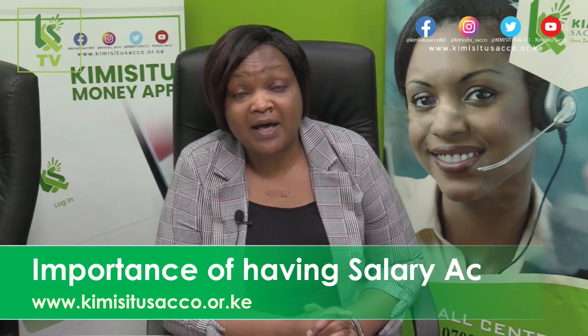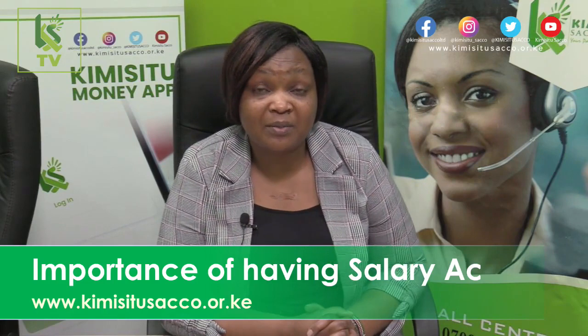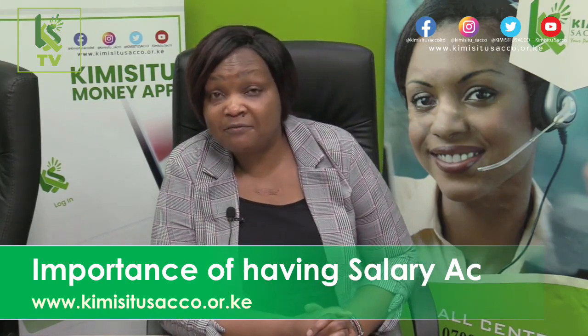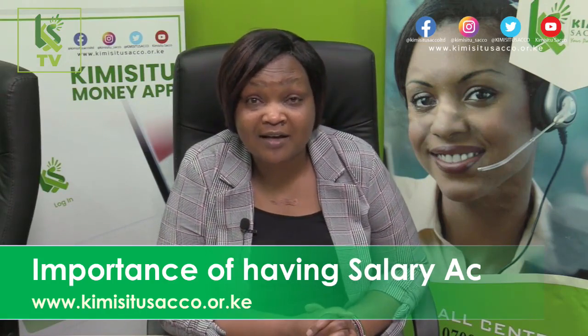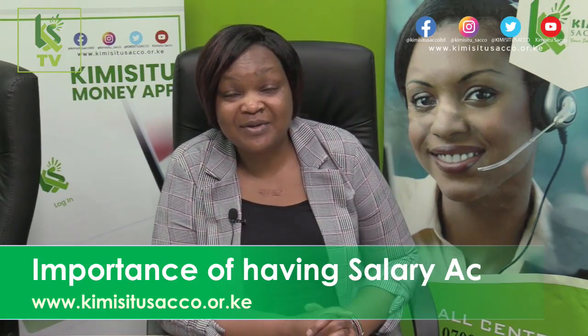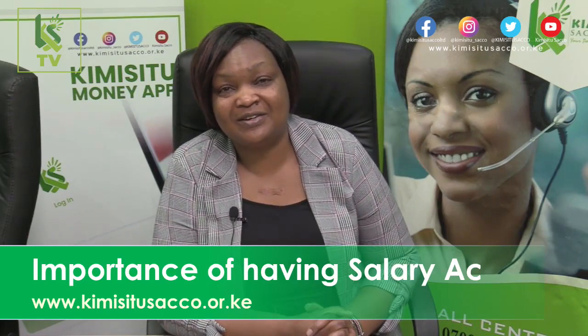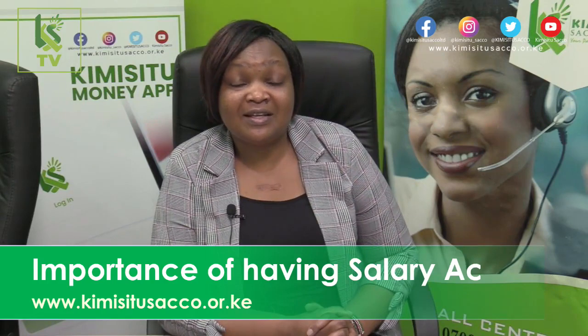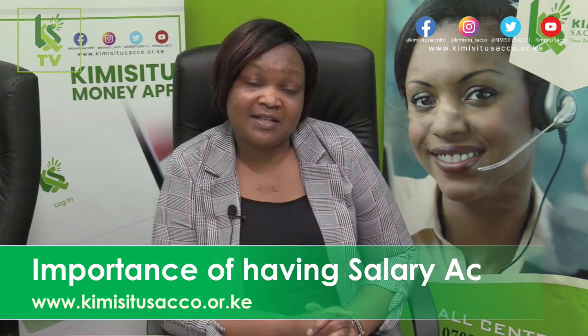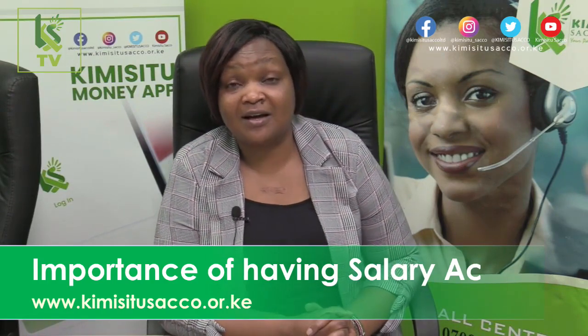And finally, you can buy any merchandise using this card. So you go to a supermarket, you can be able to make payments. You're buying fuel, you can be able to make payments. And you are in church, you can be able to give your offering, your tithe, using the debit card, if it is allowed, if your church has that facility. So you can use the debit card to access the funds that have been credited to your FOSA account.